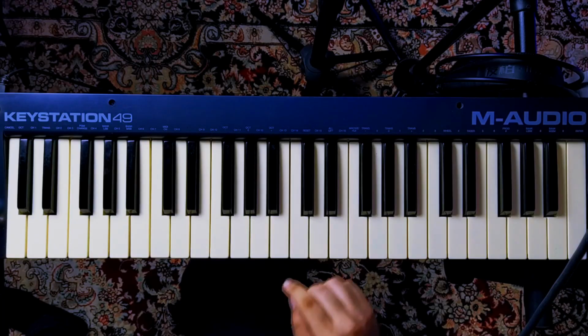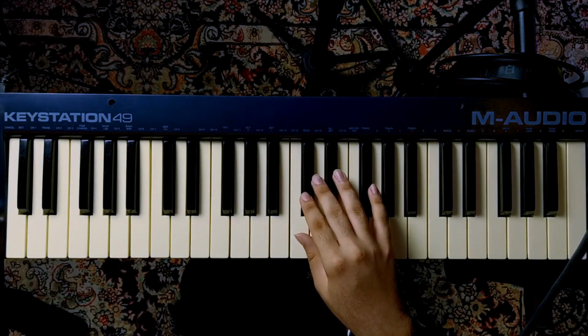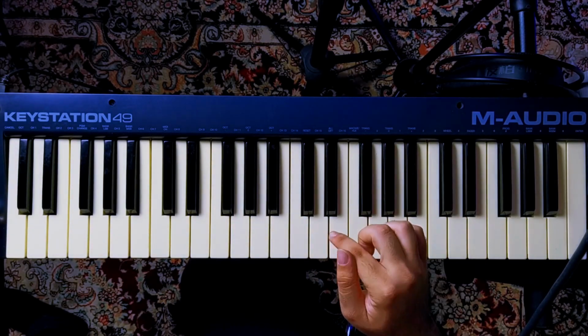Now, let's make it cooler and more aggressive. Formula 2 is using the Phrygian scale. What is the difference between the Phrygian scale and the normal minor scale? The distance between the first note and the second note in the Phrygian scale is exactly 1 semitone. For example, this is the C minor scale.